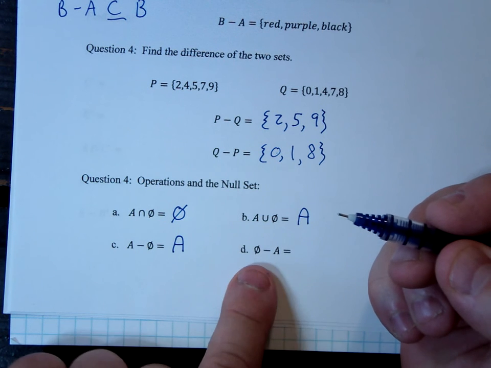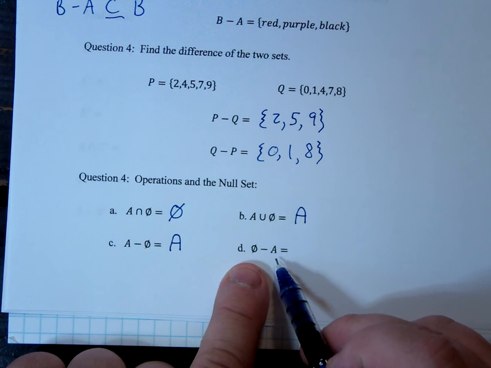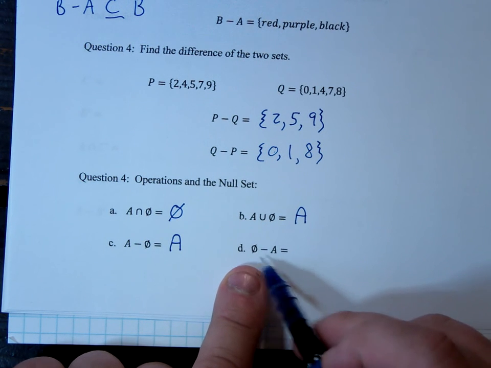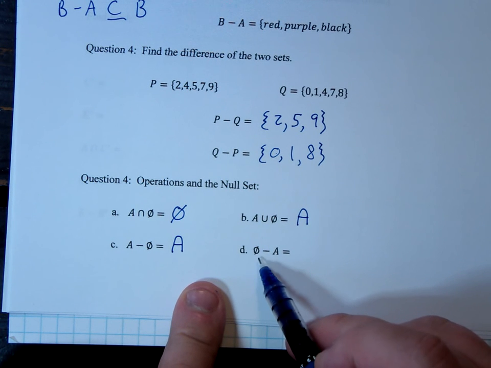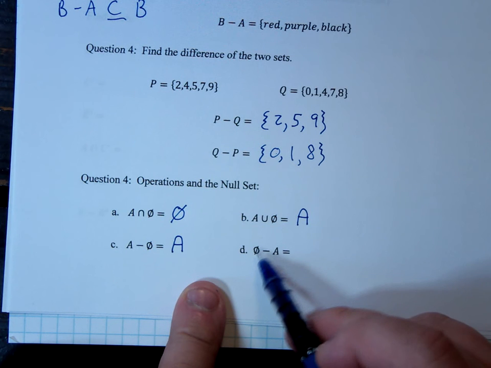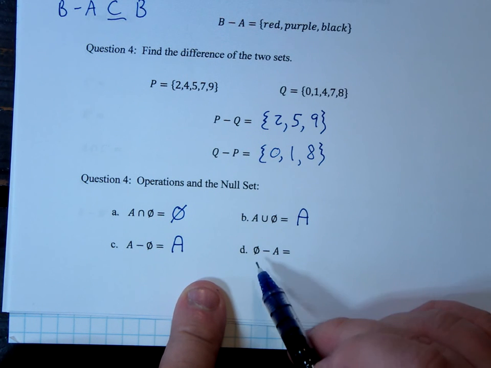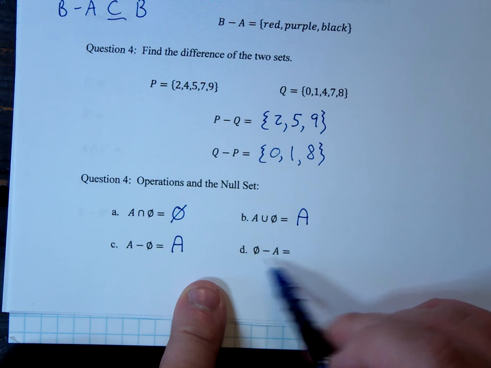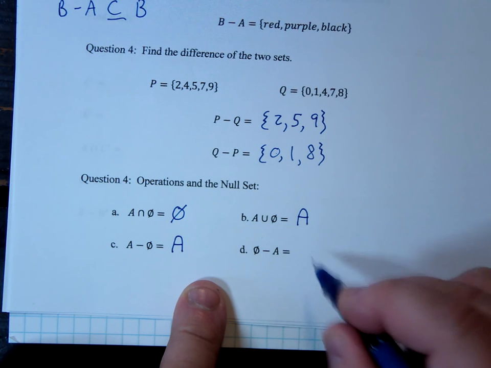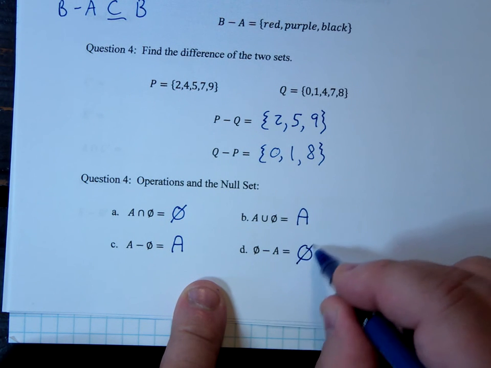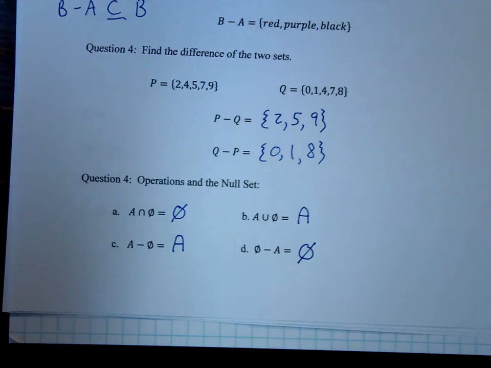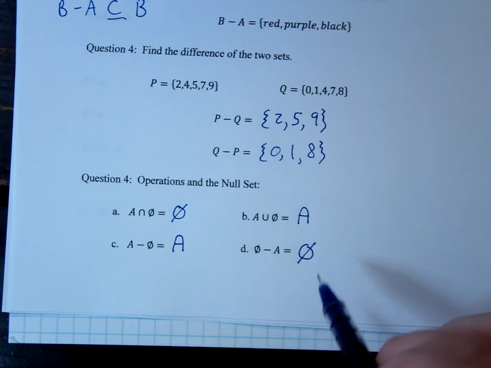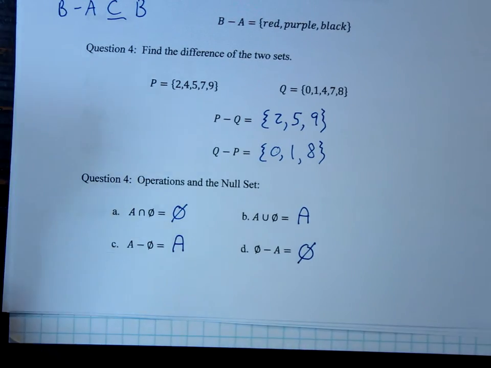If you have the null set and you subtract out, remember when you do this subtraction, your answer has to be a subset of the empty set. Well, there's no other subset of the empty set than the empty set. So if you take the empty set and subtract out everything that's in A, well, you didn't have anything to subtract out to begin with. So that's the empty set. All right, so those are just operations with the null set, properties that you need to remember.